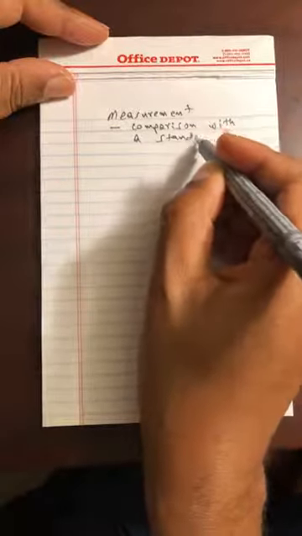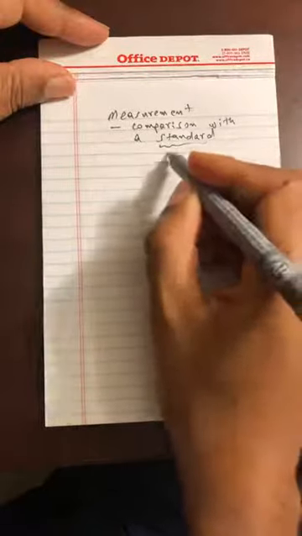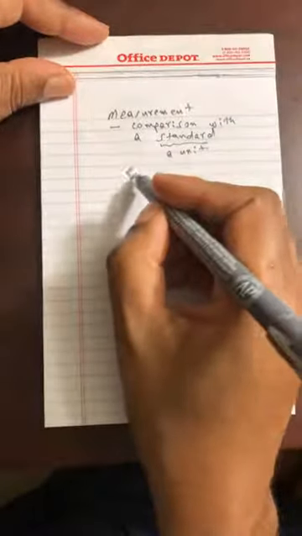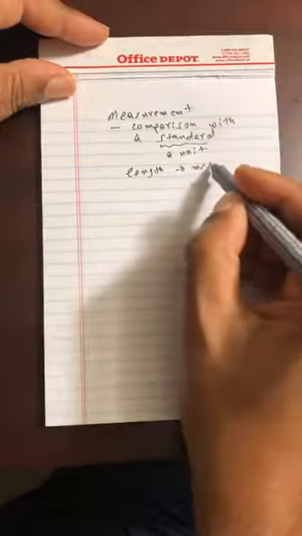And the standard with which the comparison is made is called a unit. For example, if we take length, the standard for length is called meter. The standard for the measurement of length is meter. So when we say the length of something is 2 meters, all we're saying is the length of that object is twice the standard that we call the meter.